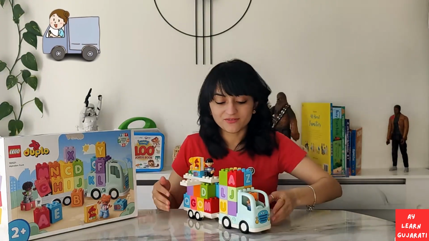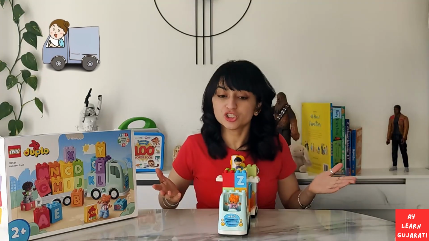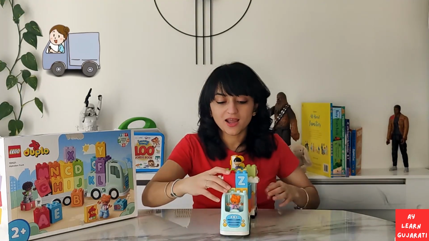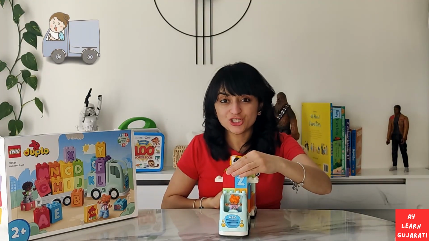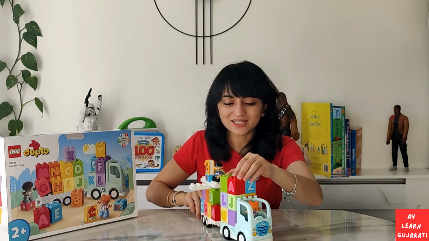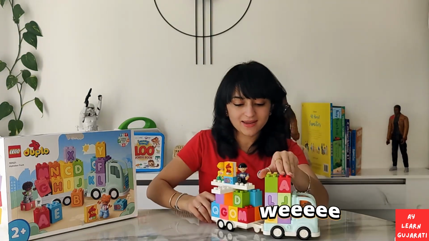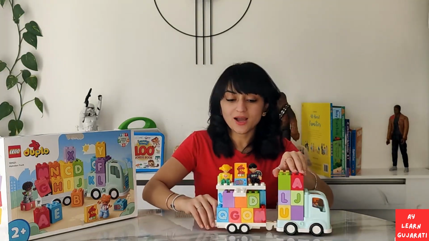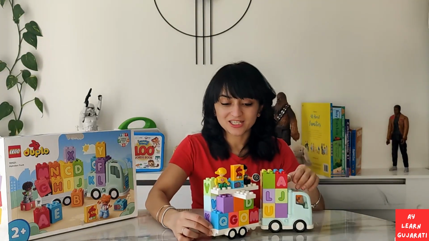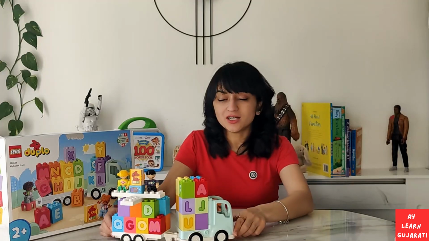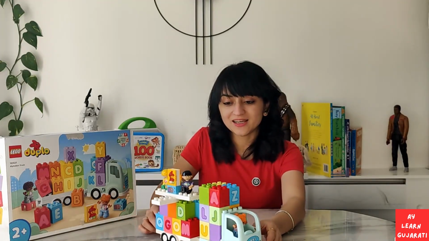She is ready to drive. Drive કરવાની, truck ચલાવવાની. અરે વાહ.